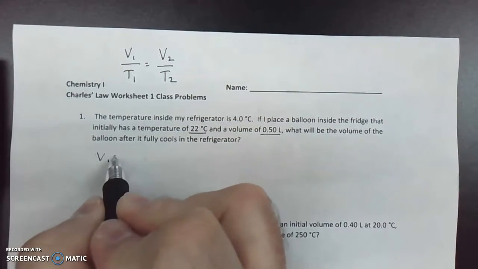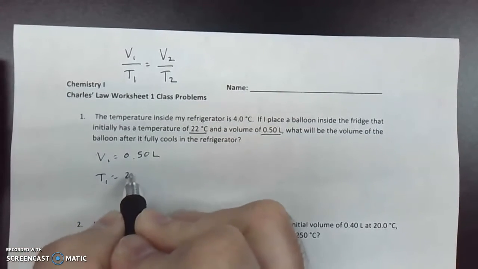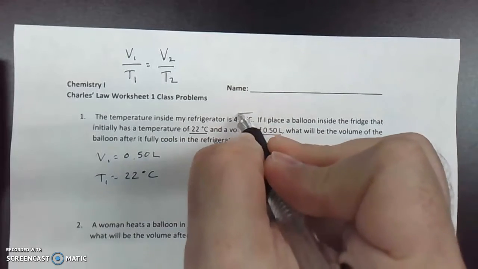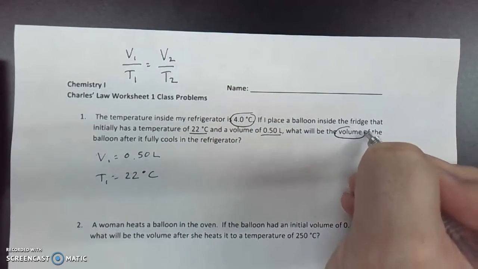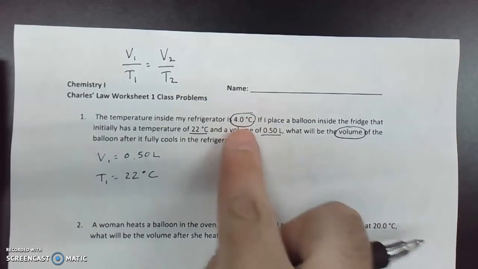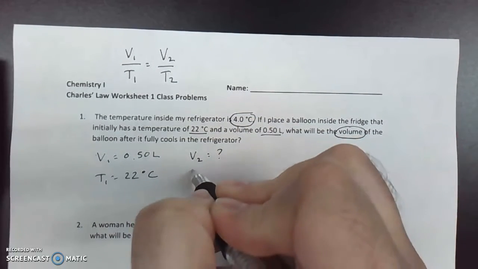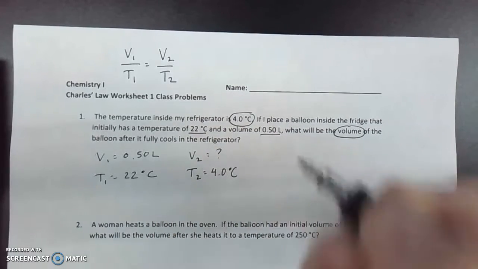V1 is 0.50 liters and T1 is 22 degrees Celsius. The new temperature is 4 degrees Celsius and I want my new volume. So there are my new conditions. Volume 2 is what we're looking for at our new temperature of 4 degrees Celsius.